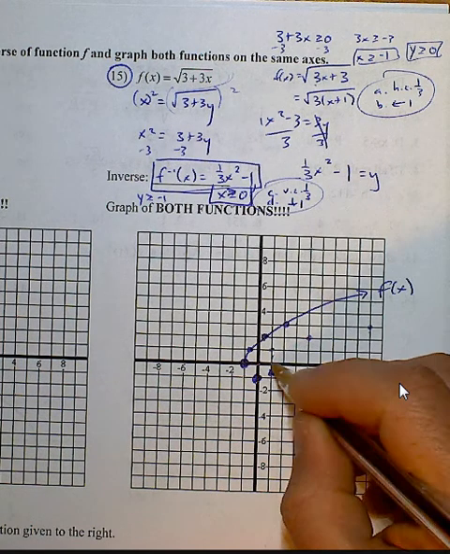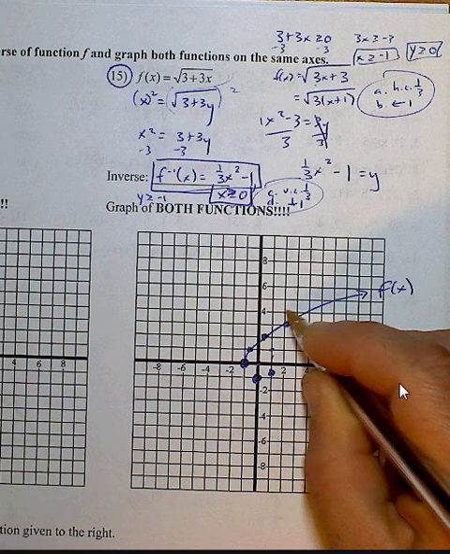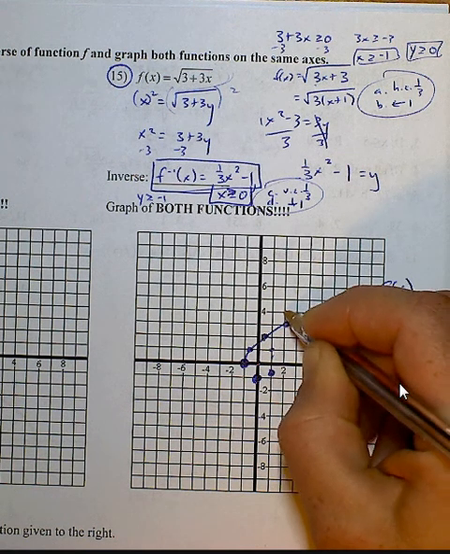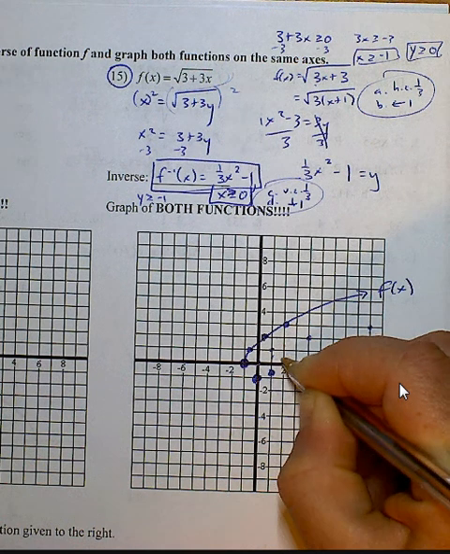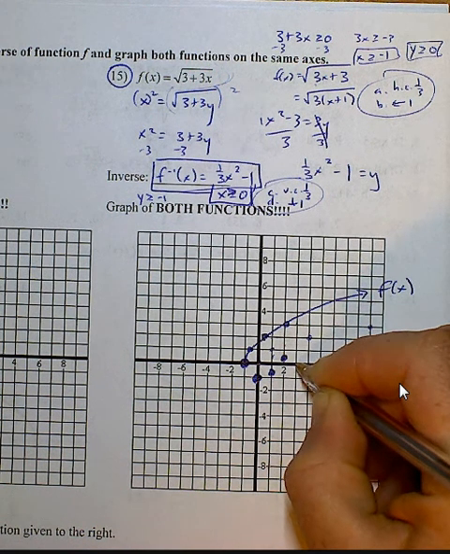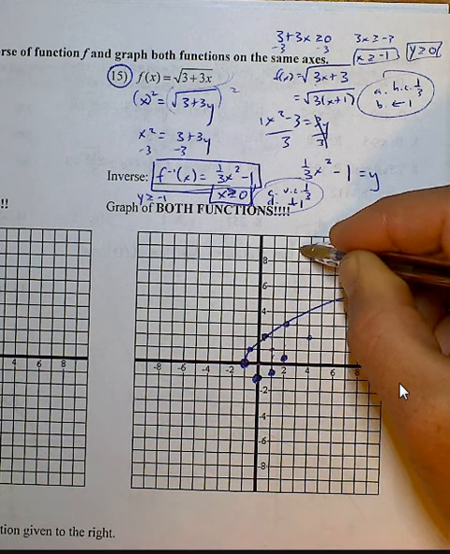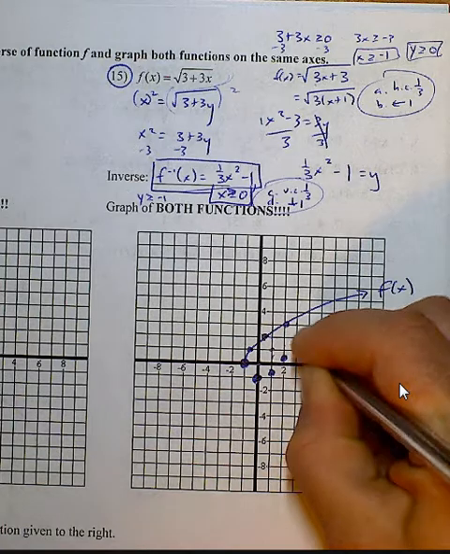My next point of my normal parabola was 2, 4. I'm going to compress it vertically by a third, so I go down to 4/3, which is a little bit bigger than 1, and then I'm going to go down 1. And when I'm on 3, 9, I'm going to vertically compress it by a third, so I go down here to 3, and then I go down 1.